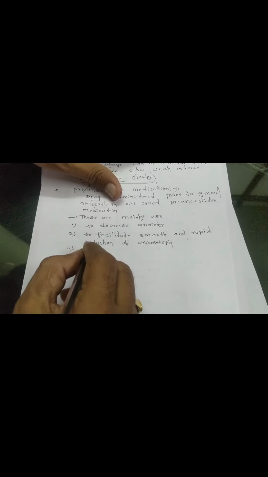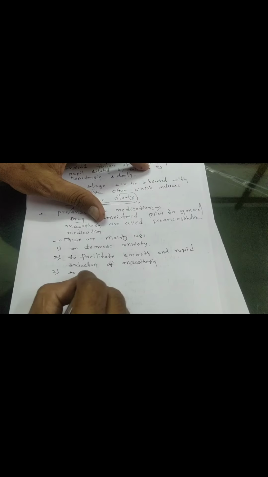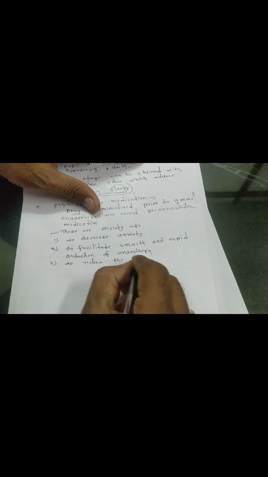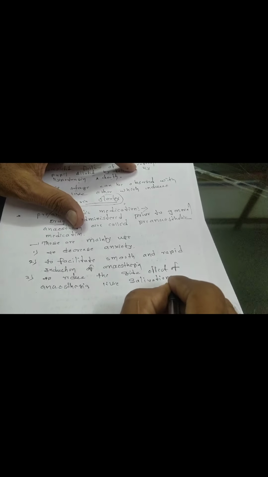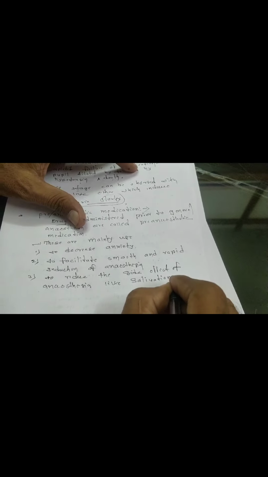Third, to reduce the side effects of anesthesia, like salivation, which causes obstruction during the surgery, bradycardia, blood pressure falling down, and vomiting.